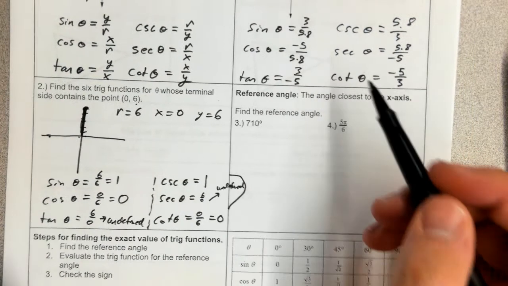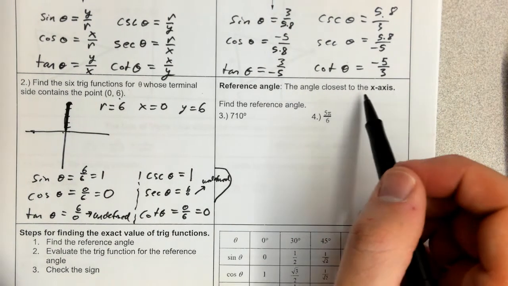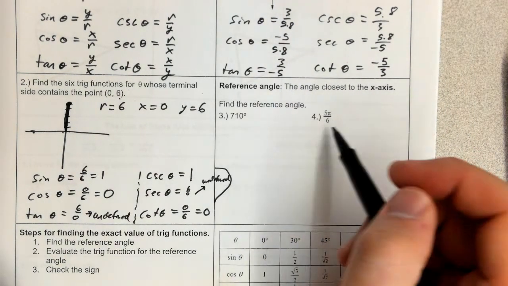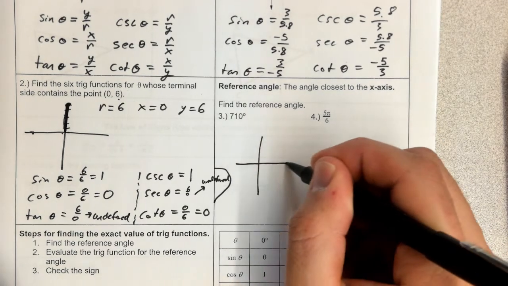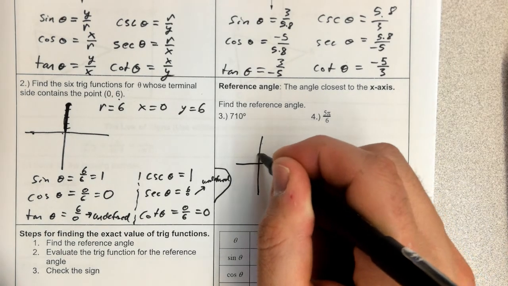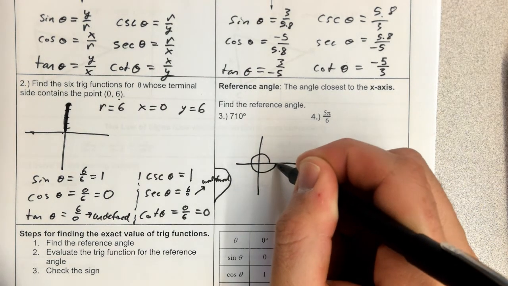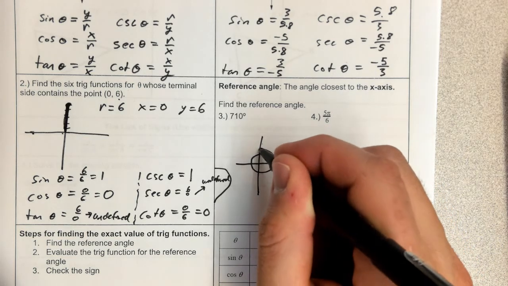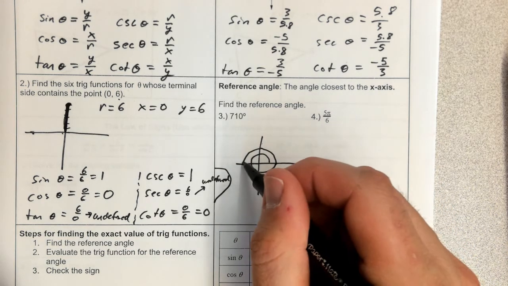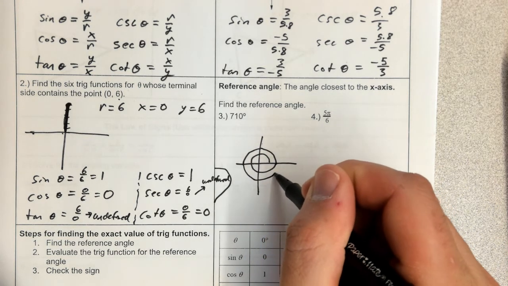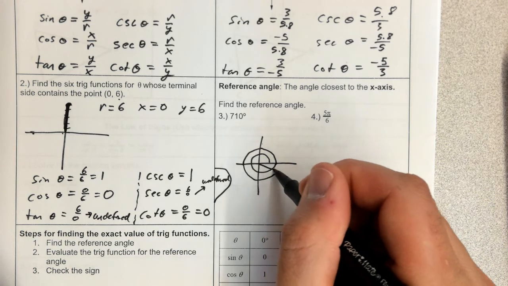All right, let's jump to reference angles here. Reference angle is the angle closest to the x-axis. So let's find the reference angle for each one of these. So for 710 degrees, I'm just going to sketch this out real quick. 710, so that's going to go around 360 plus another 90 would take you to 450 plus another 90 would be 540. And in fact, it's almost all the way around. 720 is all the way around, so it's just going to come up about 10 degrees short.